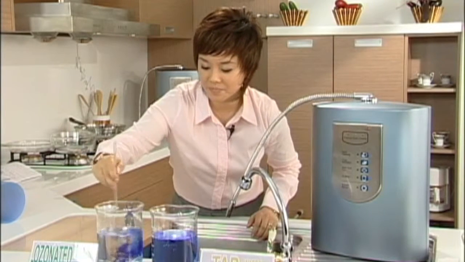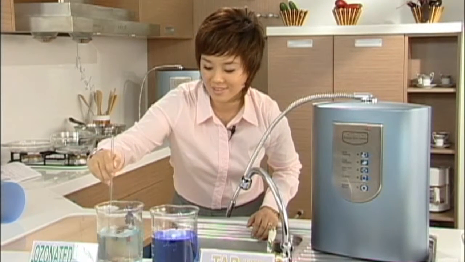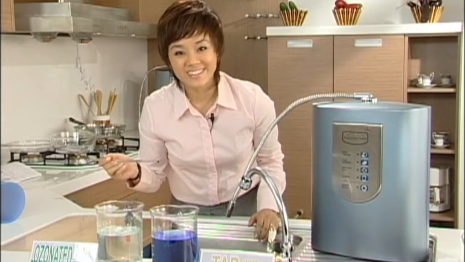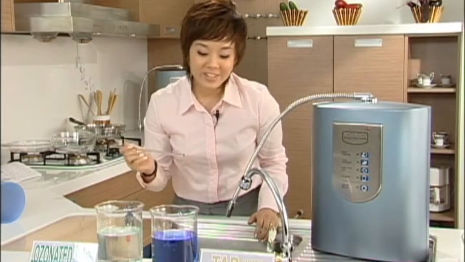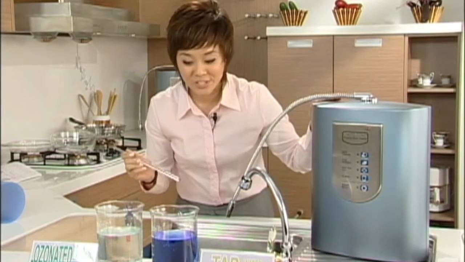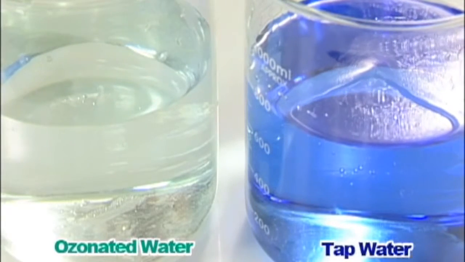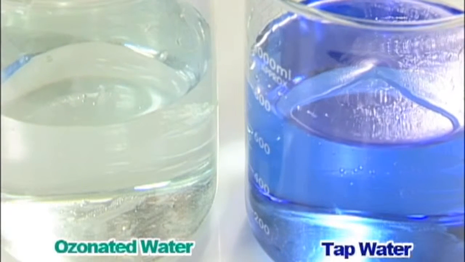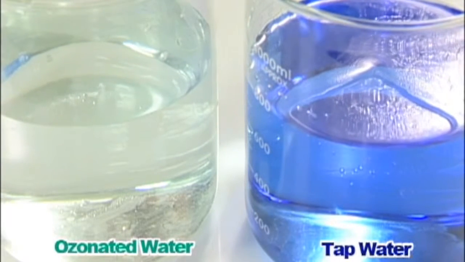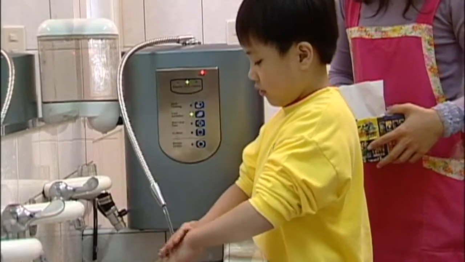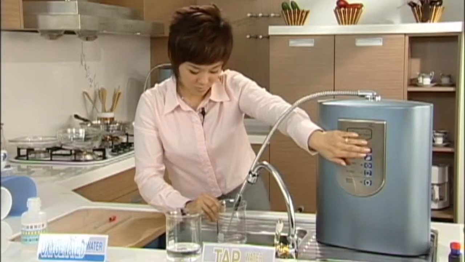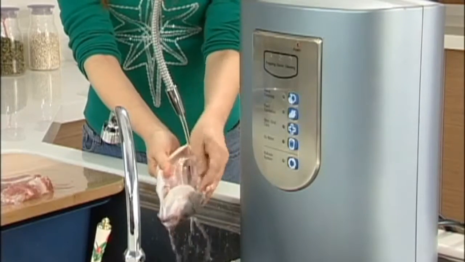So what happens here? Amazing, isn't it? It's not magic. What it is, is ozonated water from this machine breaking down and dissolving the ink. It's Biotech's ozonated water very quickly oxidizing and decomposing the ink. This means it sterilizes, disinfects, decomposes pesticides, dechlorinates, deodorizes, and preserves freshness.